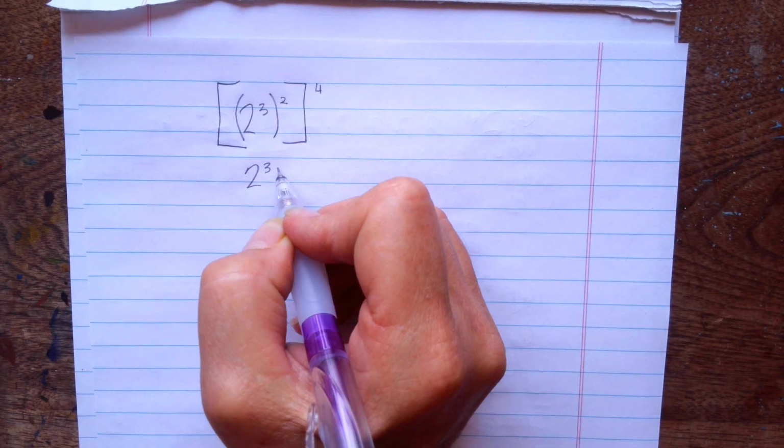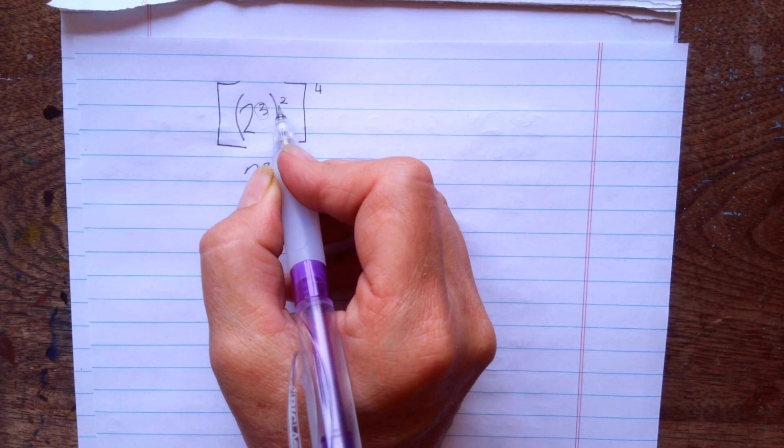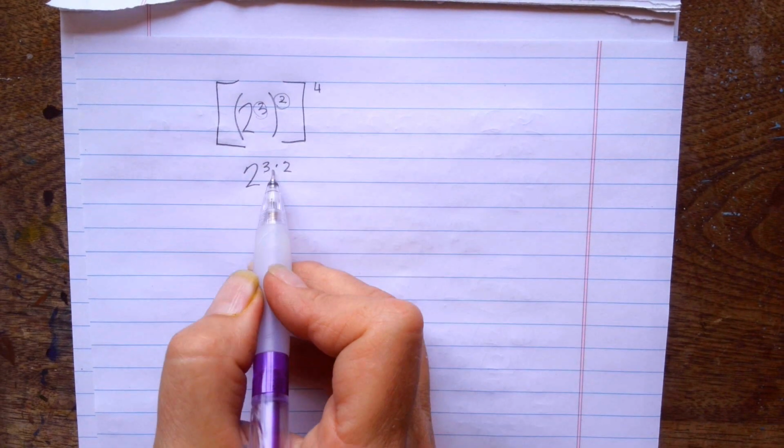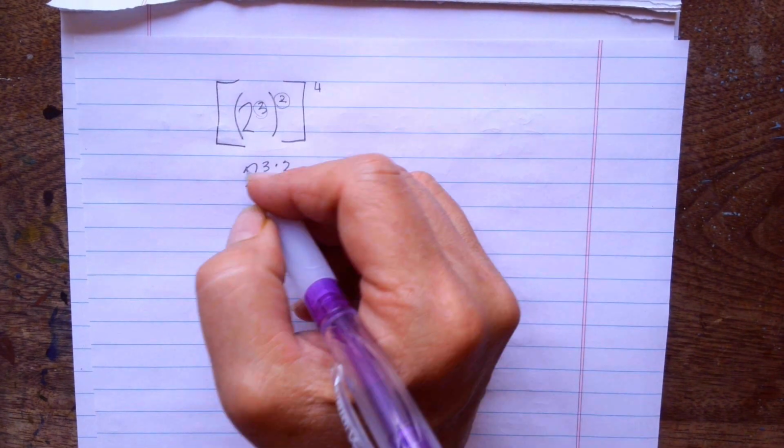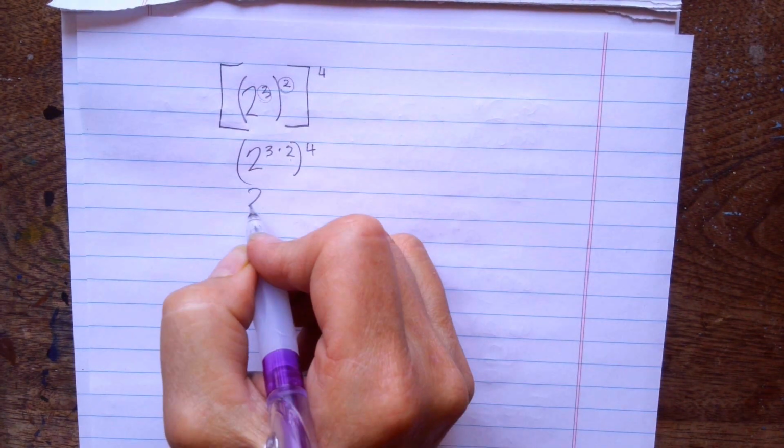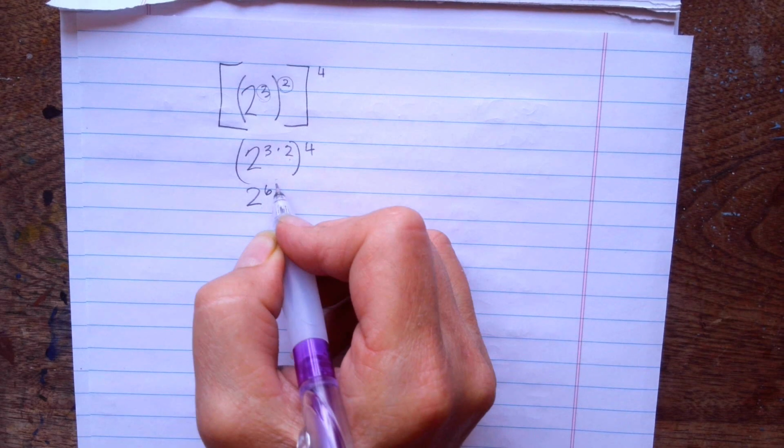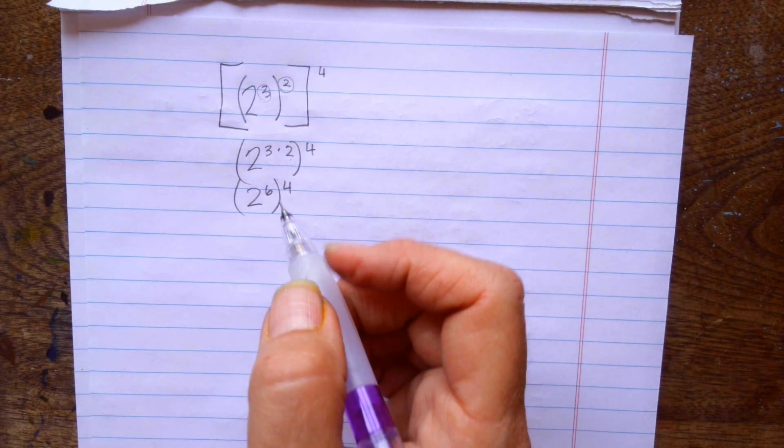We know when it looks like this, that we just multiply that together. And then all of that 4 times. So what that looks like is 2 to the 6th power 4 times. And then we simplify, we multiply these together.